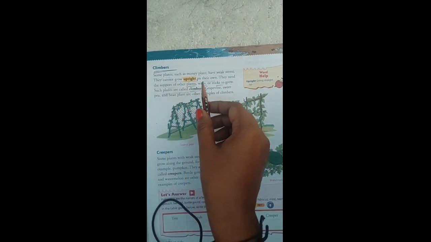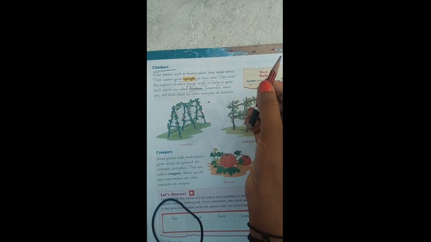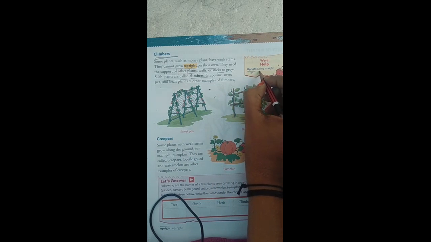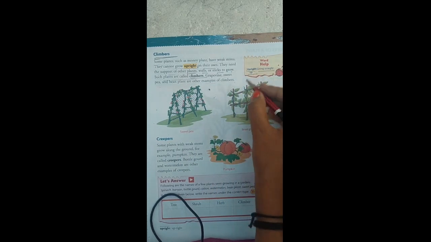Yes, very good. Your answer will be money plant, sweet pea, grapevine. These are examples of climbers. Upright means going straight up, growing straight up.